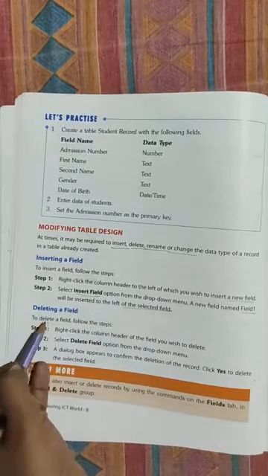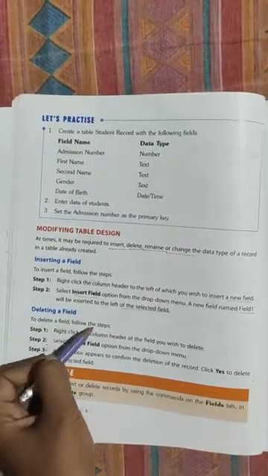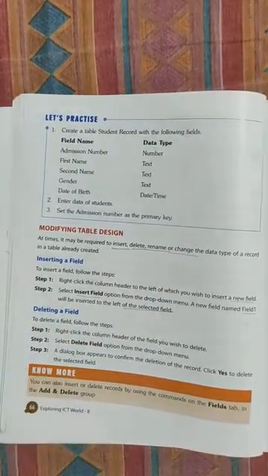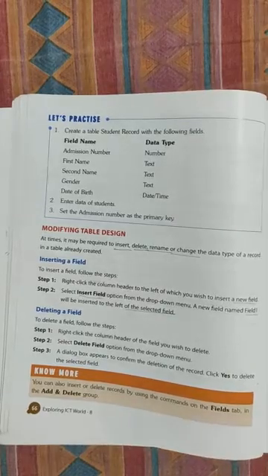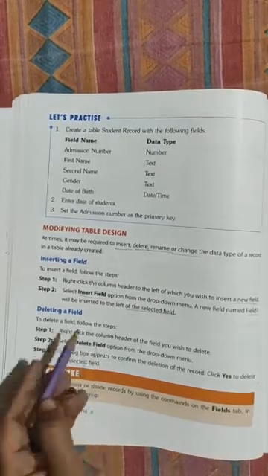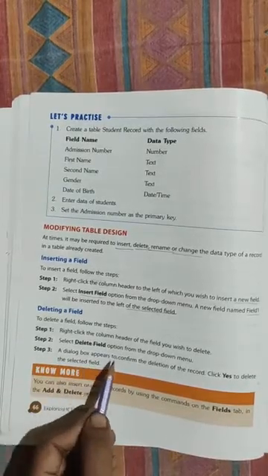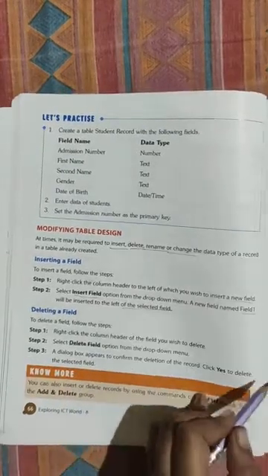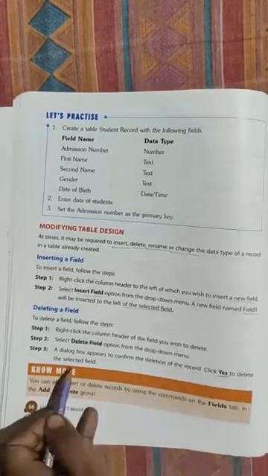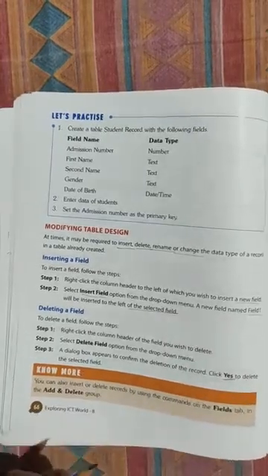Now deleting a field. To delete a field, follow these steps. Step 1. Right click the column header of the field you wish to delete. Step 2. Select Delete Field option from the drop-down menu. Step 3. A dialog box appears. To confirm the deletion of the record, click Yes to delete the selected fields. Okay.